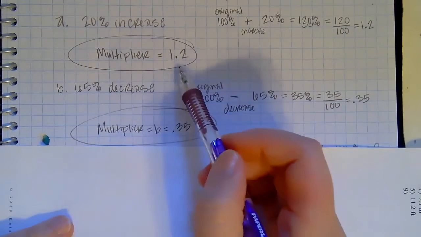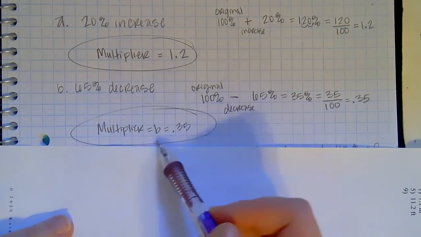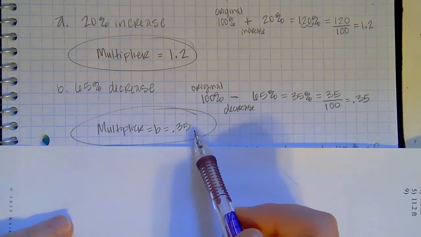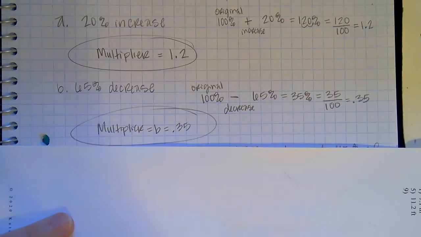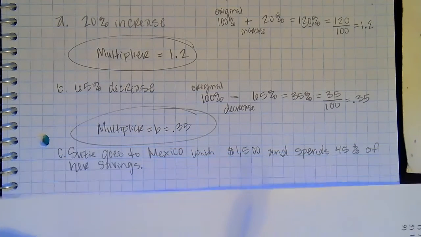Notice when I'm increasing, it's going to be more than 100. And when I'm decreasing, it's going to be less than 100. Okay, because 100 is where I'm starting. So if I decrease, I'm going down past 100. And then if I increase, I'm going up past 100. Let's look at a whole situation.